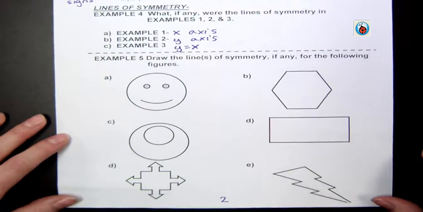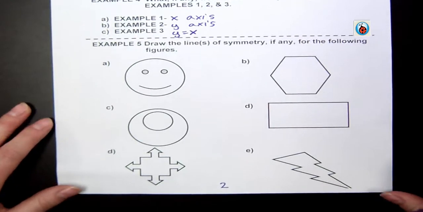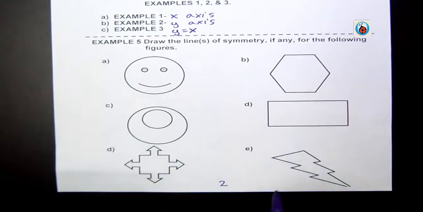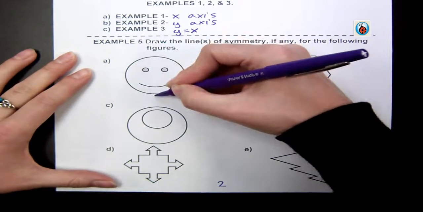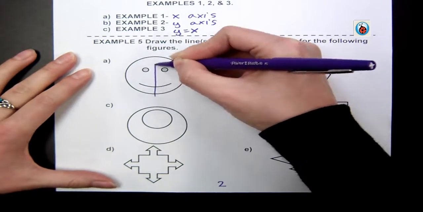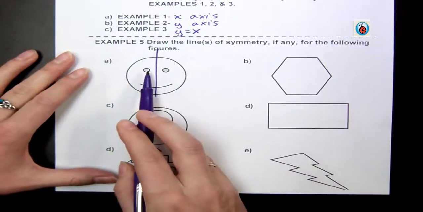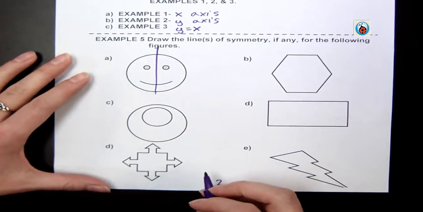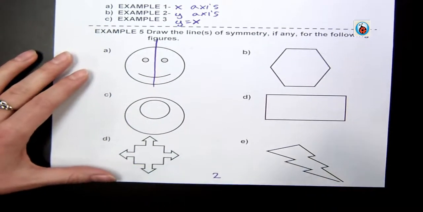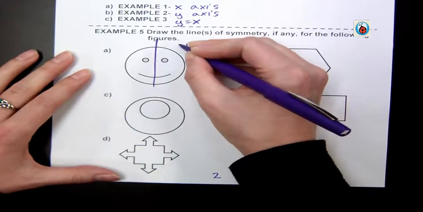So now we're going to find lines of symmetry just on some examples. So I'm going to do a couple with you, and you will do some by yourself and show it to your teacher. And so in the first one, nice smiley face, I can draw a line exactly down the middle. And see, each side is now equal. So there I had one line of symmetry.